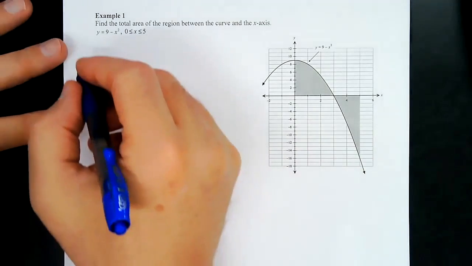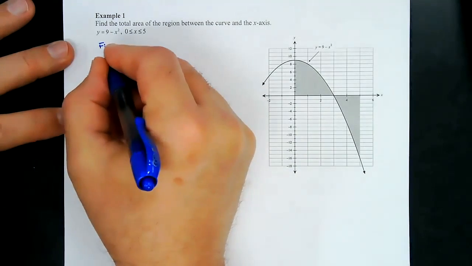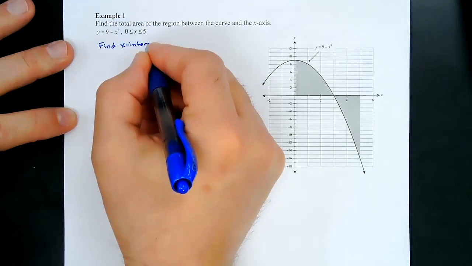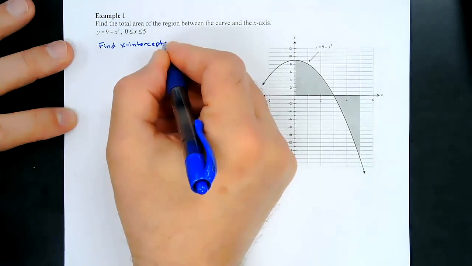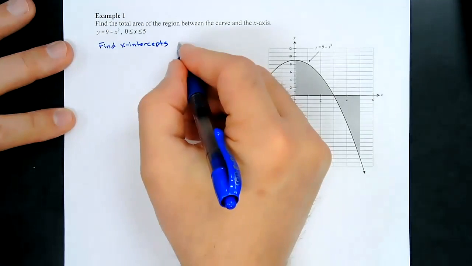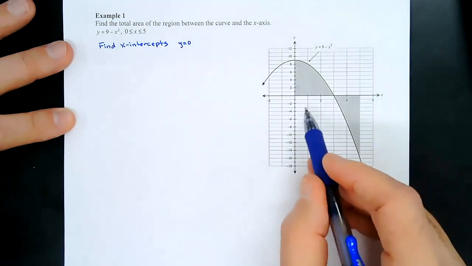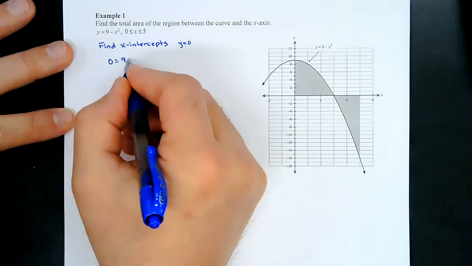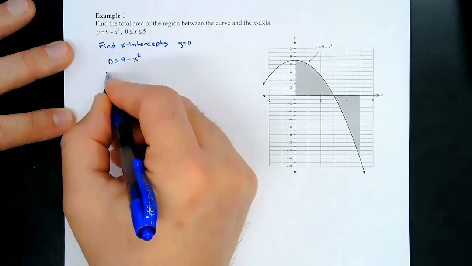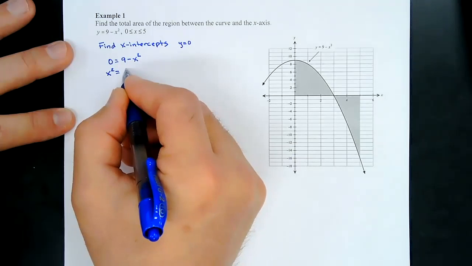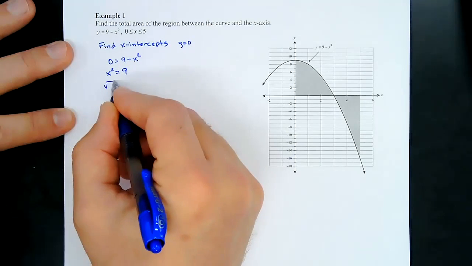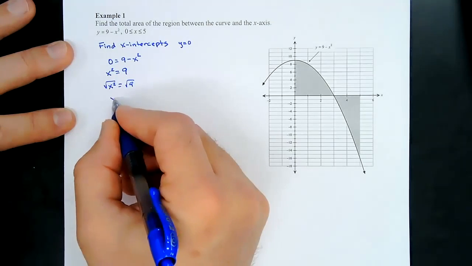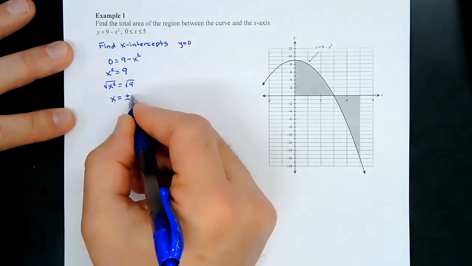You're going to have to figure this out. So what we have to do is we have to find the x-intercepts. And in order to find the x-intercepts, that's where y would equal 0, because when y equals 0, that's the x-axis. So this would be 0 is equal to 9 minus x squared. I'm going to add x squared to both sides, and that results in x squared equaling 9. And then I'm going to square root both sides. And this is going to give me two answers, right? X is equal to plus or minus 3.